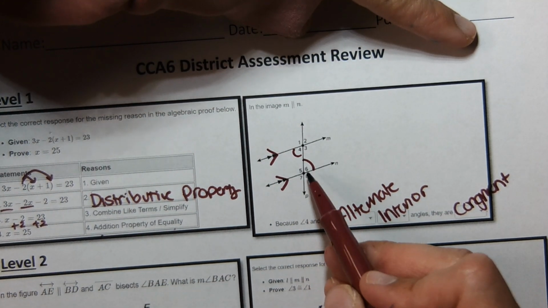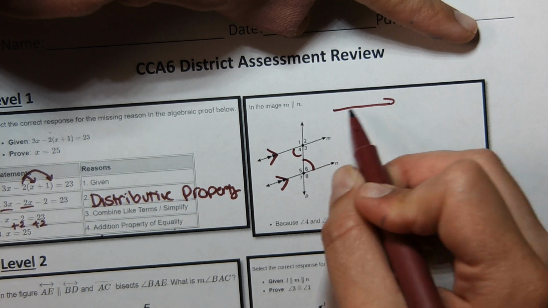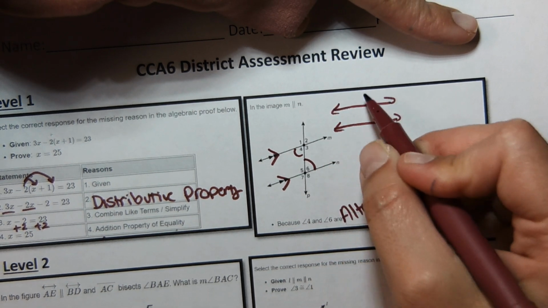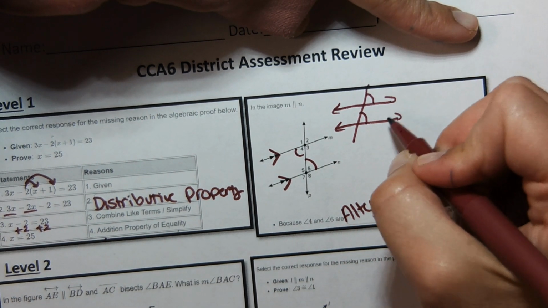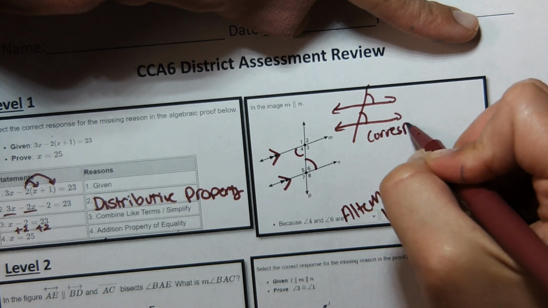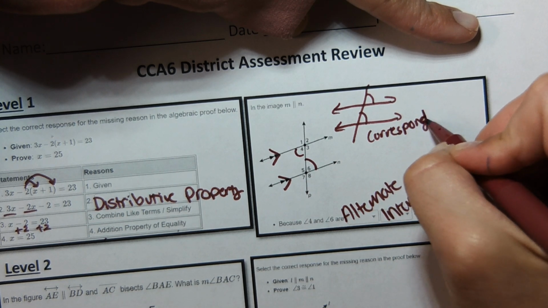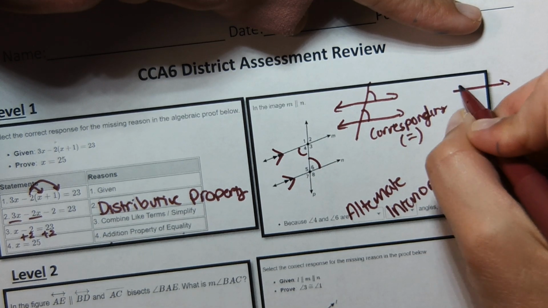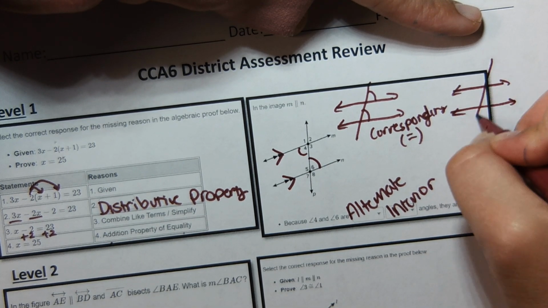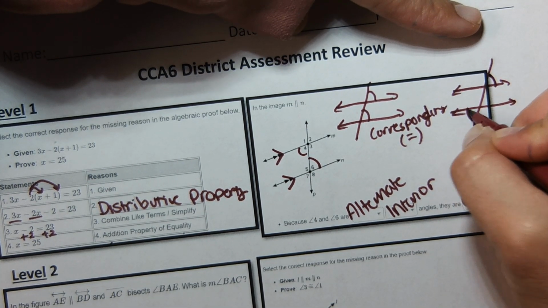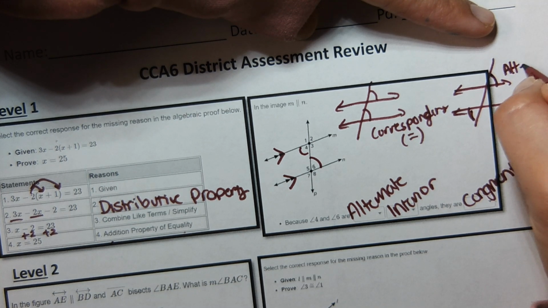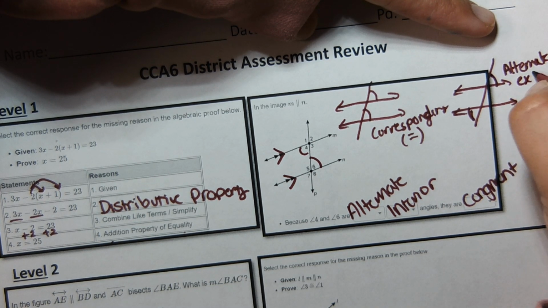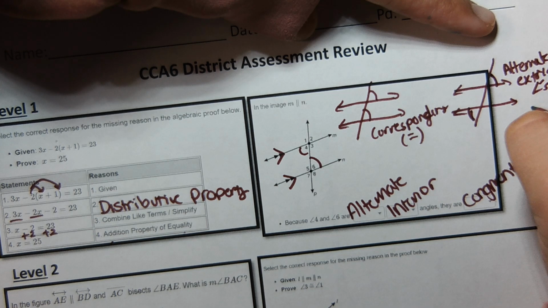You might want to also contemplate how else they could ask this. So they might ask about corresponding angles. This would be corresponding, which would be equal. Or they could ask about alternate exterior, like this, which would be equal.